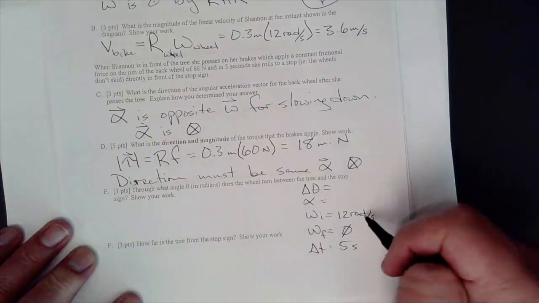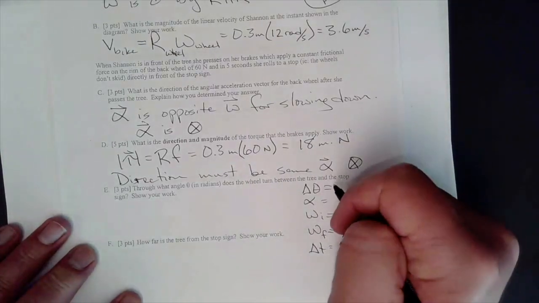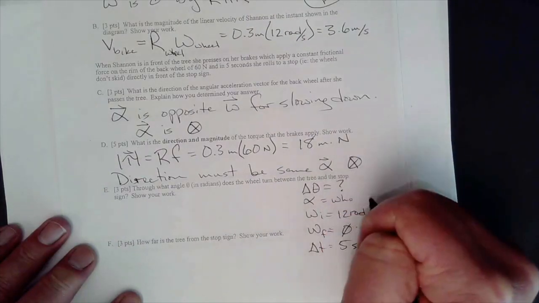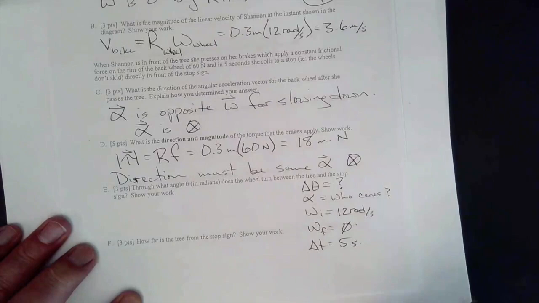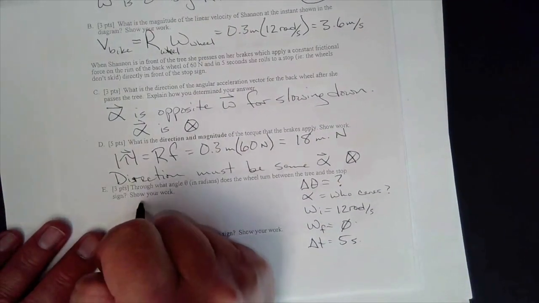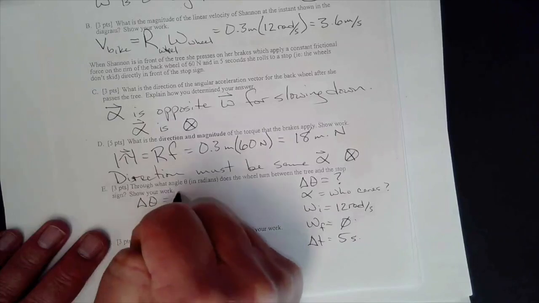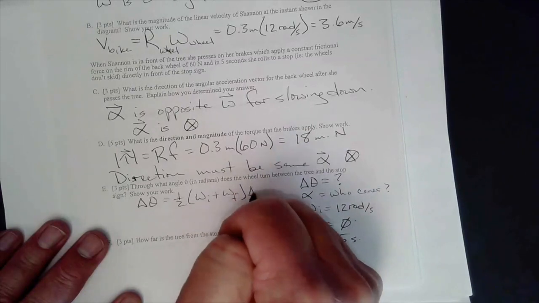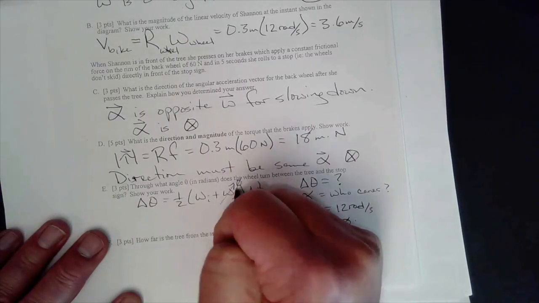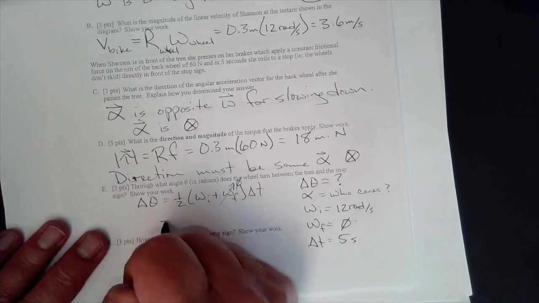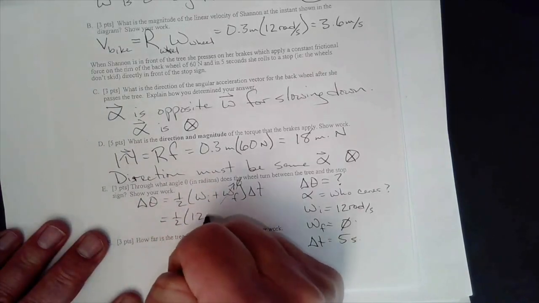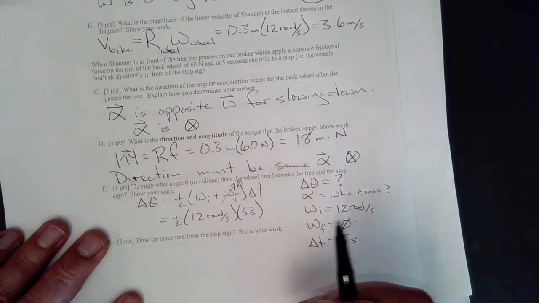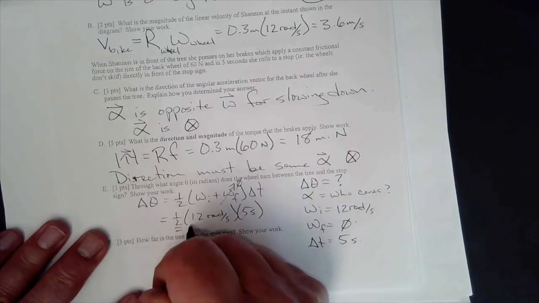And so I've got 1, 2, 3 pieces of information here. I'm looking for this angular displacement. That makes the alpha the who cares. So I use the formula that doesn't have alpha in it. That's delta theta is equal to 1/2 omega initial plus omega final times delta t. Omega final is 0 and drops out. And so I get this is 1/2 times 12 radians per second times 5 seconds. That's going to be 30 radians.